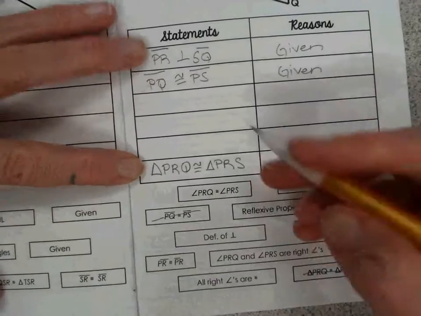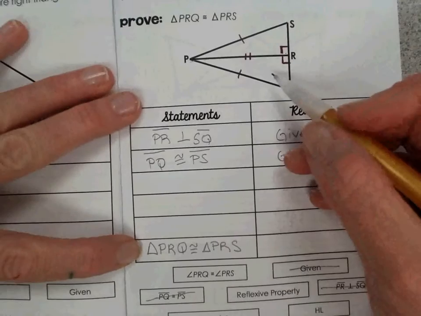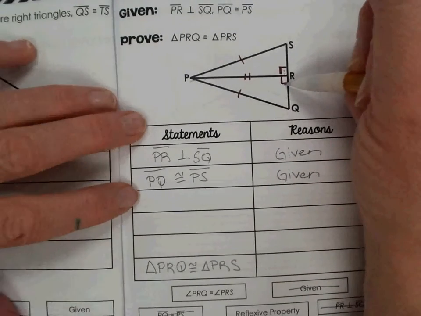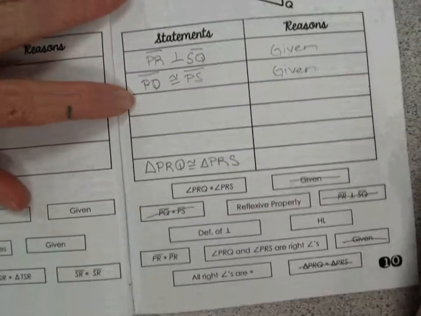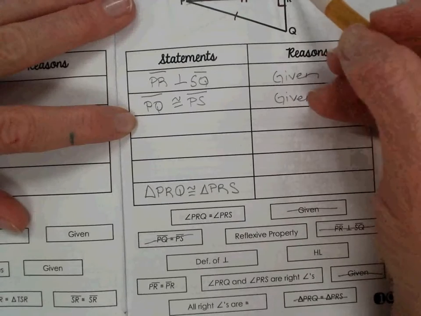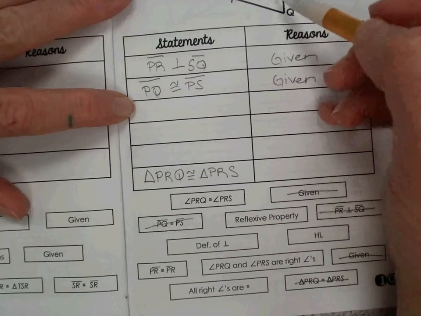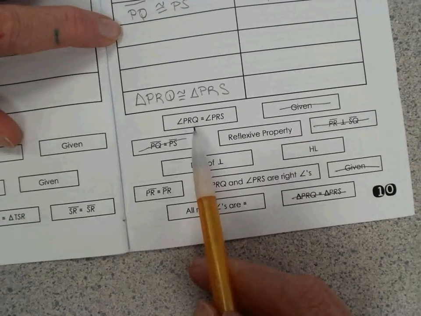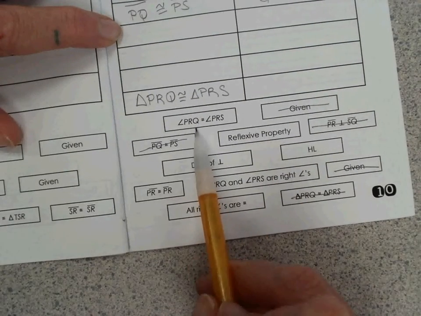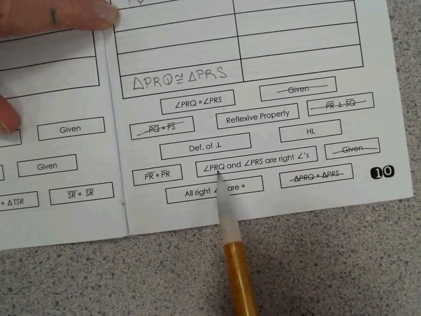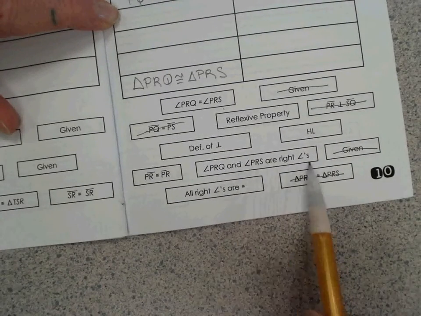And now these 3 statements in between. The markings help so much. We just marked these 2 right angles, and so let's go ahead and look for something indicating that each of these angles is a right angle. So perhaps we can just jump to the fact that they are congruent. So PRQ and PRS are congruent. Here it is. PRQ and PRS are right angles. That's the one we want.